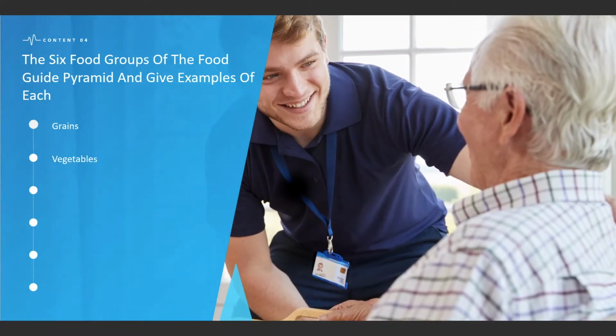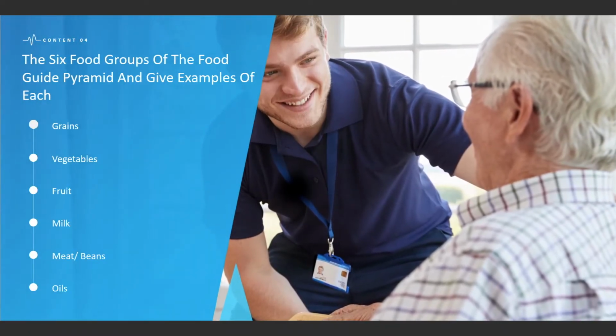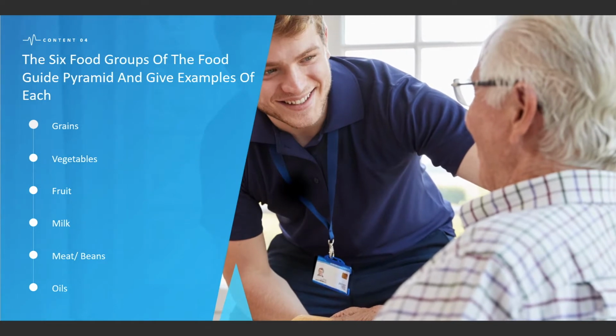Content 4: The 6 food groups of the food guide pyramid, and give examples of each. Grains, vegetables, fruit, milk, meat and beans, and oils.